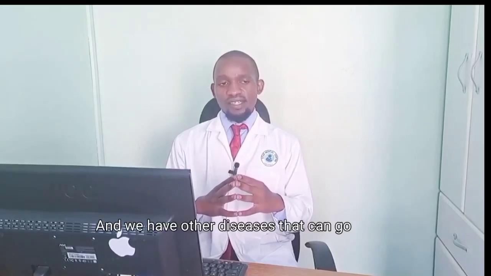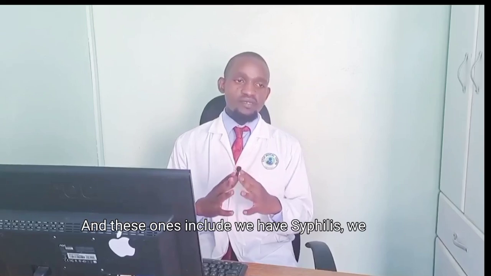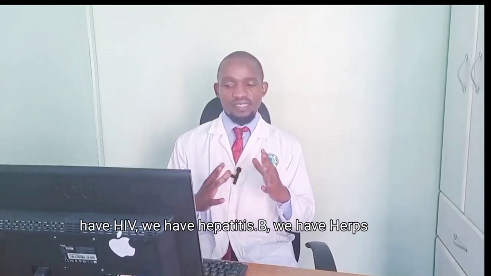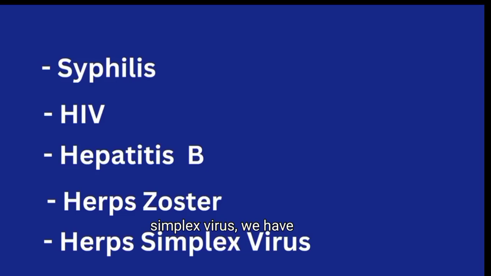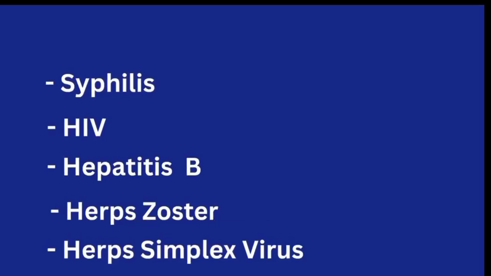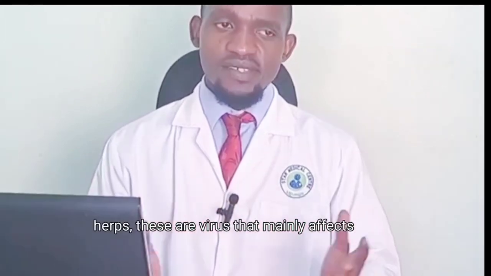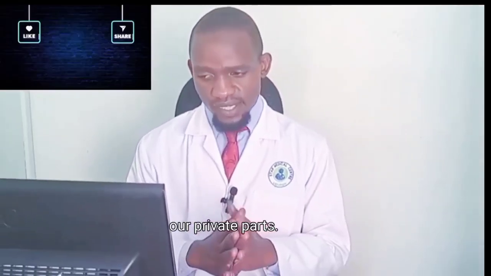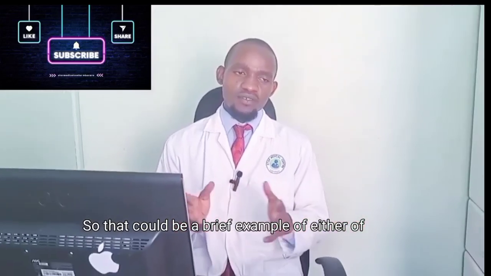We have other diseases that can go systemic despite being transmitted sexually, and these include syphilis, HIV, hepatitis C, herpes simplex virus, herpes zoster, amongst others. We can also have genital herpes, a virus that mainly affects our private parts. So that could be a brief example of either of the two.